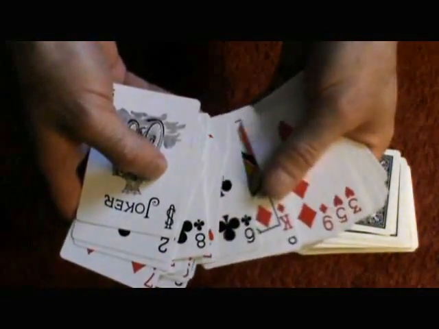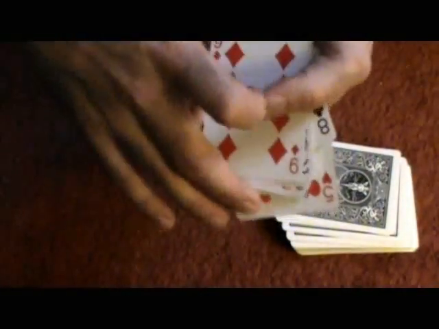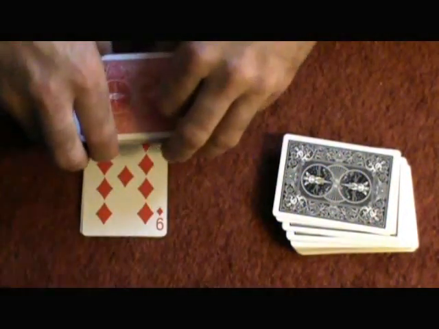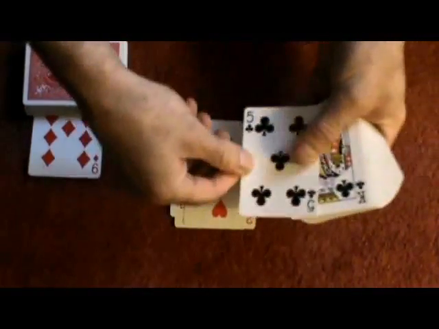So let's say they choose the Nine of Diamonds. And again, it's a free choice. Okay, just going to stick that down there. Put the rest of the cards on top. Next, you would ask the spectators to take their deck and to start counting down how many cards it's going to take to reach the free card they picked over here, the Nine of Diamonds.